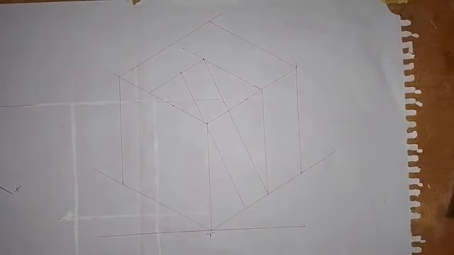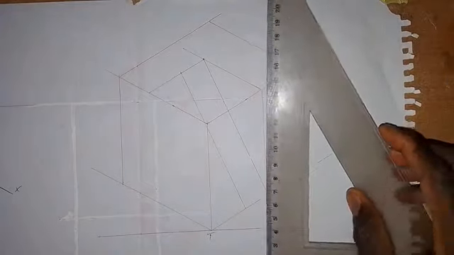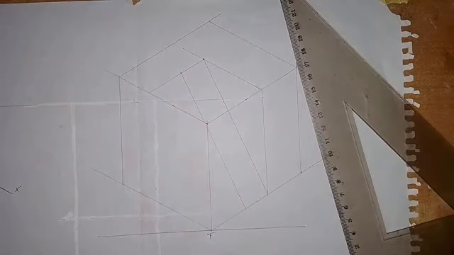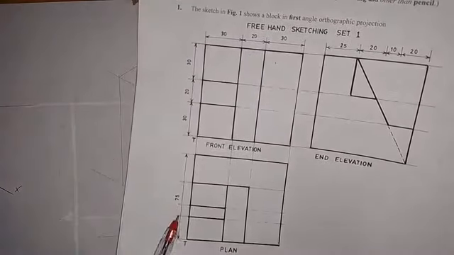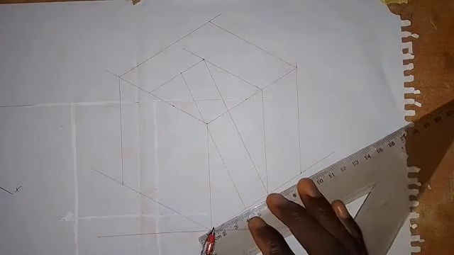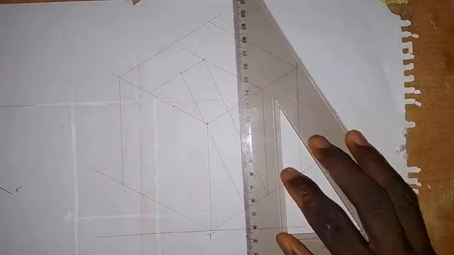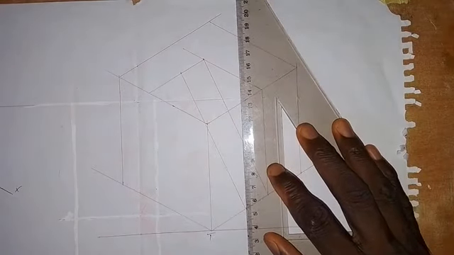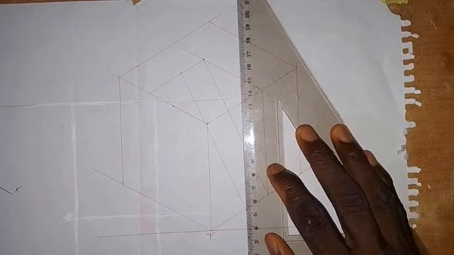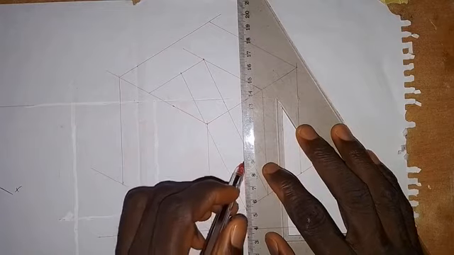So what they want us to do is that at this point here, if we take a measurement, from here to here is 30, as we have it from here to here is 30, also from here to here in the plan is 30 millimeters. If I take the measurement, you see that it is 30 millimeters. As you can see here, this is 30 millimeters. So what we are going to do at this point is to draw a vertical line at this point, and we are going to form a shape that you are going to see now. So I will draw a vertical line at this point like this.